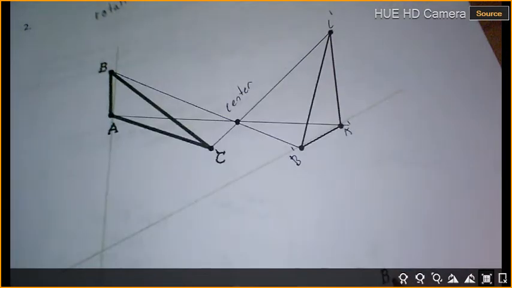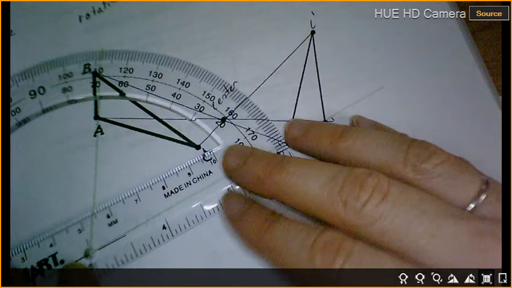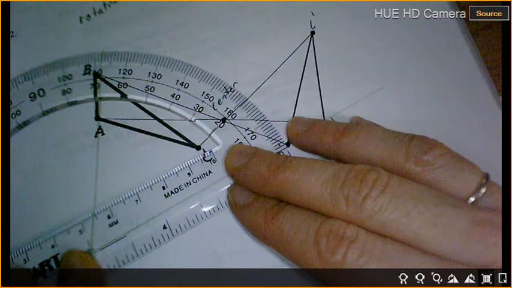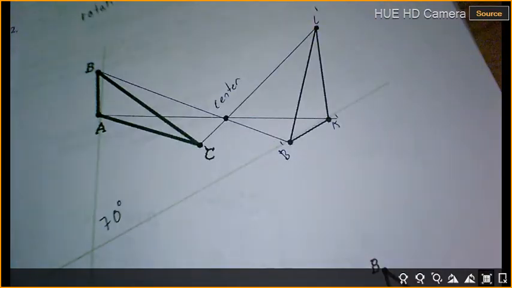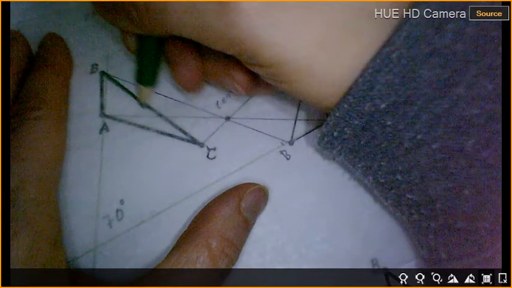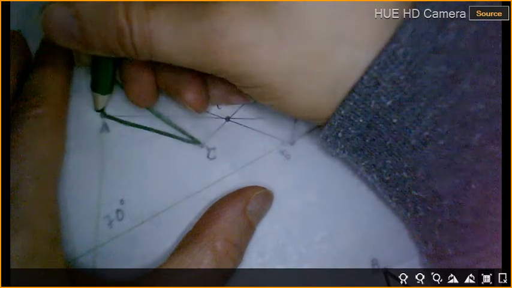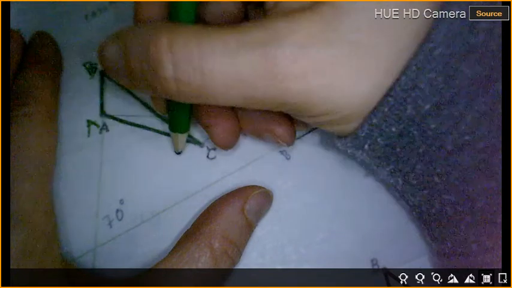And I'm going to take a piece of patty paper to kind of prove it to you when I'm done. Okay, so if we measure this angle right here, we get just right about 70 degrees. So I think it was a 70-degree rotation. So what I'm going to do is trace this original triangle. I'm going to label it A, B, and C.